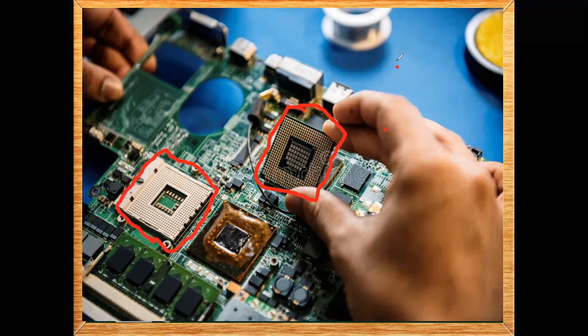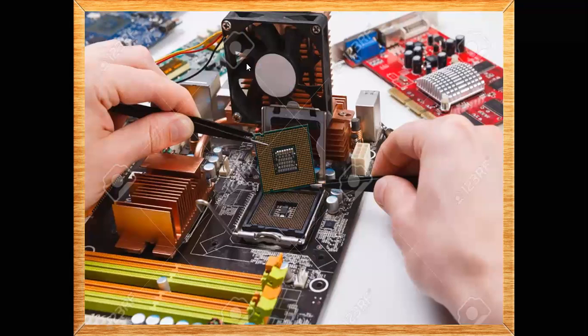Let me show you one more picture of a CPU. See how small it is. Where is the CPU? This one. This small chip is a CPU. We sometimes call the system unit a CPU, but CPU and system unit are two different things. It's okay if you call the system unit a CPU, because we normally do, but the CPU is very small in size and it is inside the system unit.